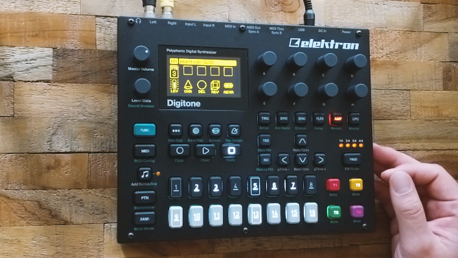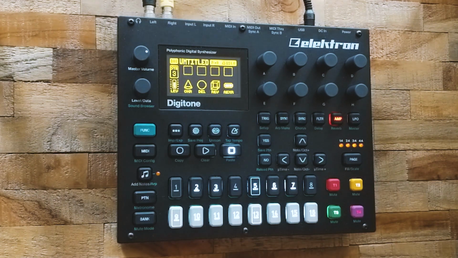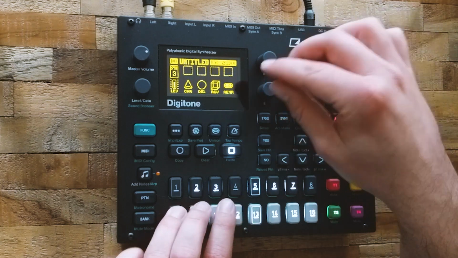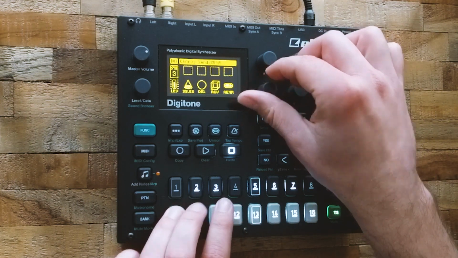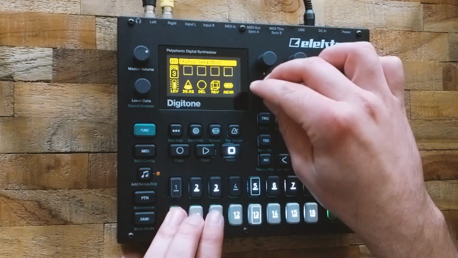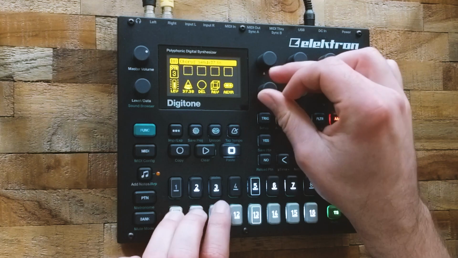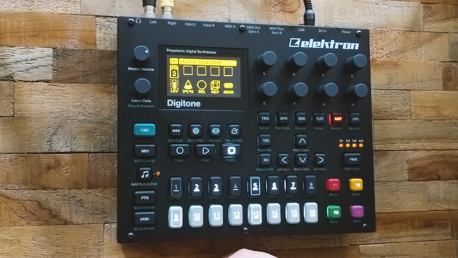You can go to the second amp page and put some effects on the sound. I like to put a little bit of chorus on it to make the sound a little bit wider. Yeah, I think this is fine.